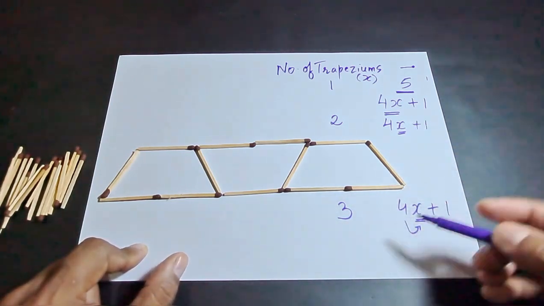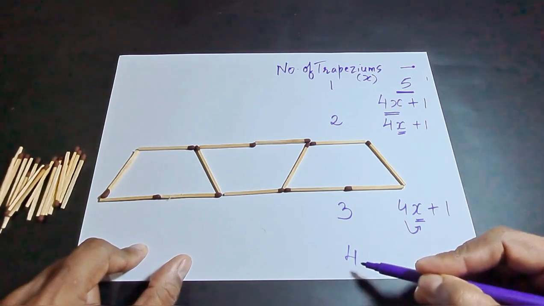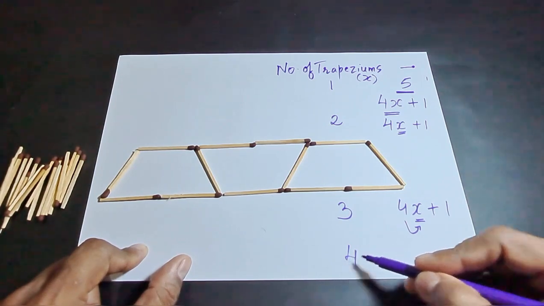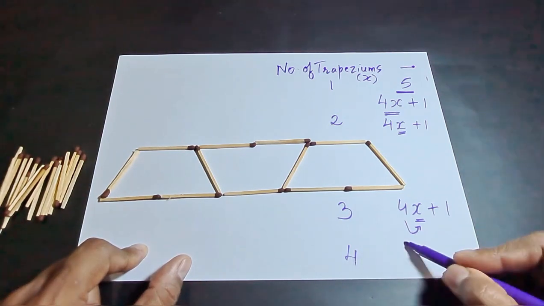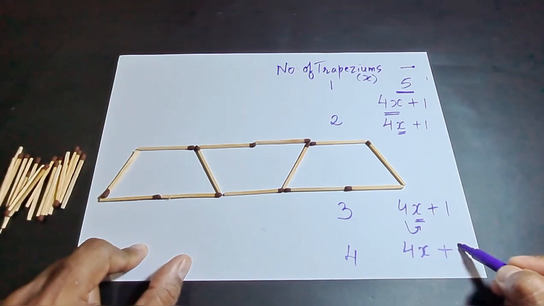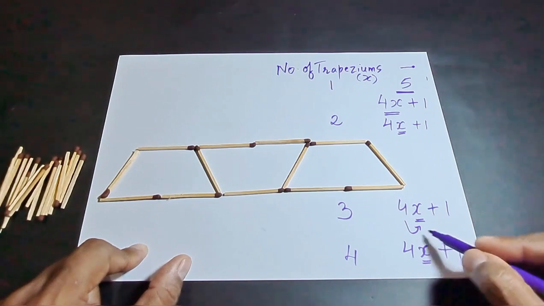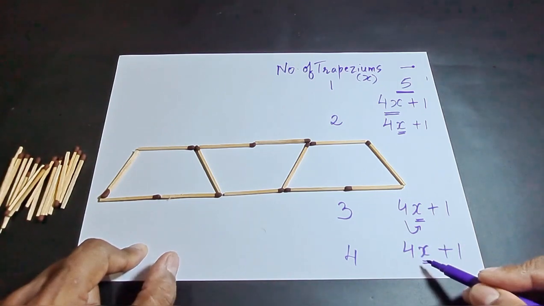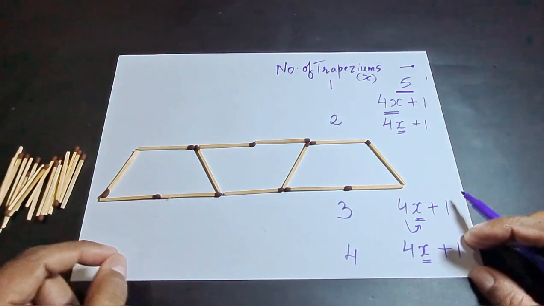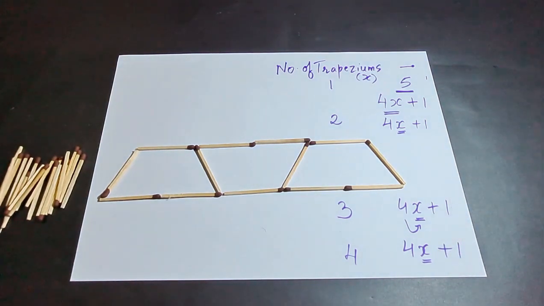Now you can carry on like this and check how many matchsticks are required for making 4 trapeziums. You will find that 4x plus 1 still works with this pattern, and you have to put x equal to 4 to get the number of matchsticks required to make 4 trapeziums of this nature. So that completes our activity on algebraic expressions.